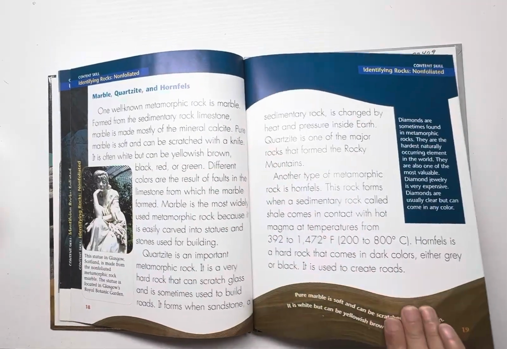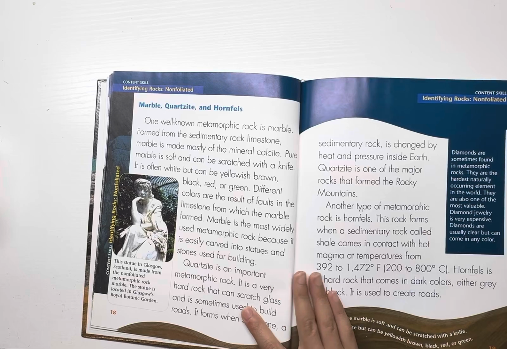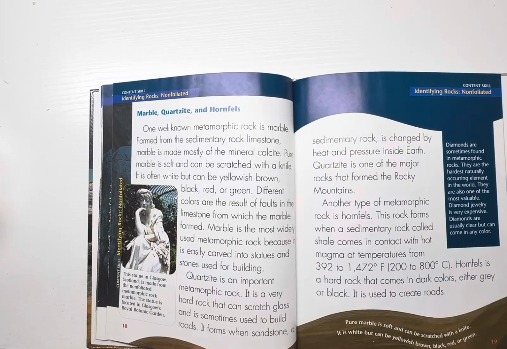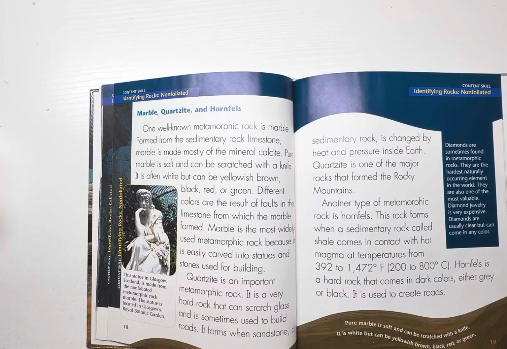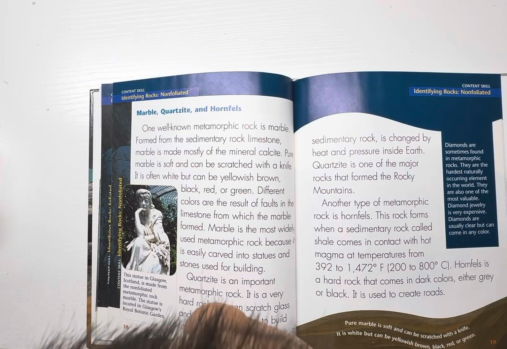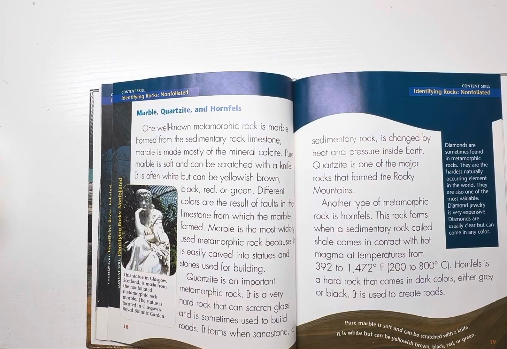Identifying rocks. Non-faulted. Marble, quartzite, and hornfels. One well-known metamorphic rock is marble, formed from the sedimentary rock limestone. Marble is made mostly of the one mineral calcite. Pure marble is soft and can be scratched with a knife. It is often white, but it can be yellowish brown, black, red, or green. Different colors are the result of faults in the limestone from which the marble formed.